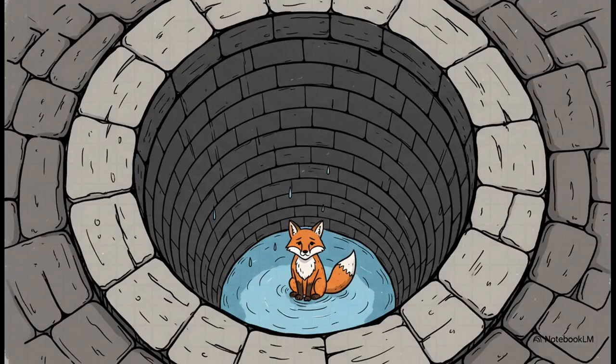So, boom, this is the direct consequence of that one slip. She's not just near the water anymore, she is literally trapped by it. Think about the irony there. The very thing she was so desperately searching for has now become her prison.